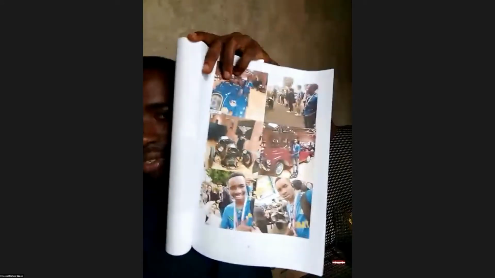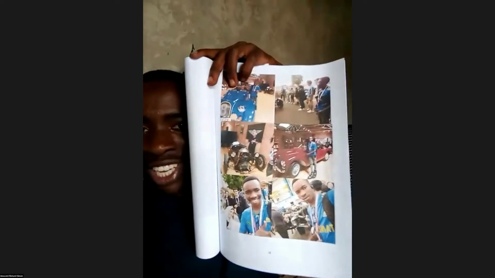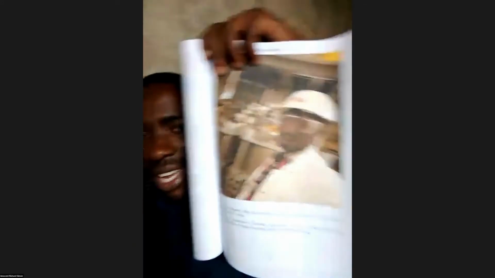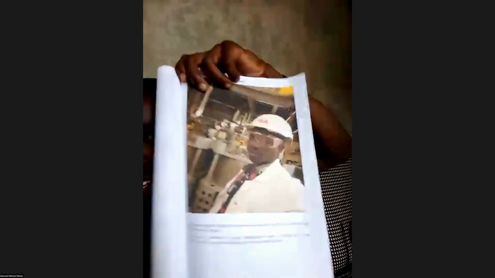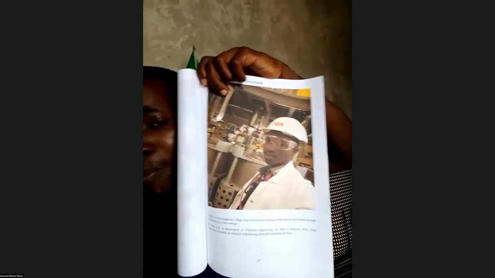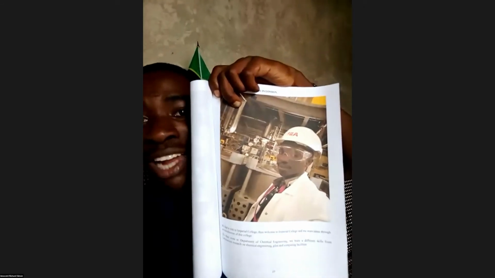We saw the different processes of manufacturing cars at Morgan Motors Company. And this is my picture where I visited Imperial College in the Department of Chemical Engineering and Laboratory Research.